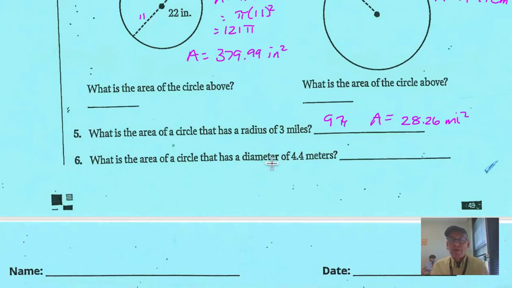Number 6, what's the area of a circle that has a diameter of 4.4 meters? If the diameter is 4.4 meters, the radius is 2.2. And the area is going to be 2.2 squared times pi.